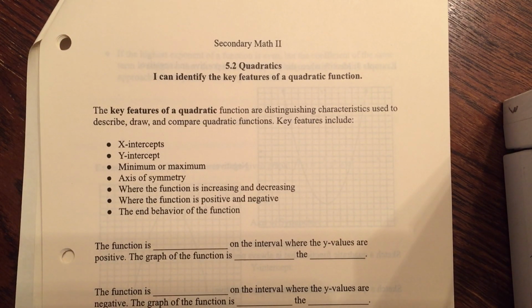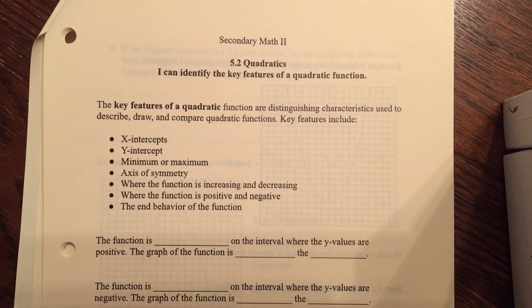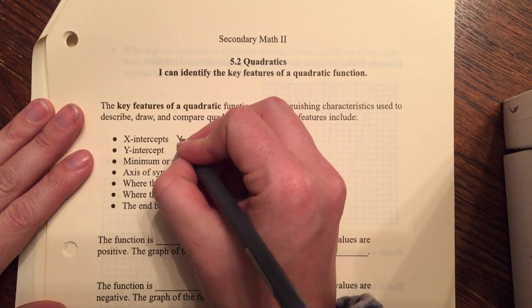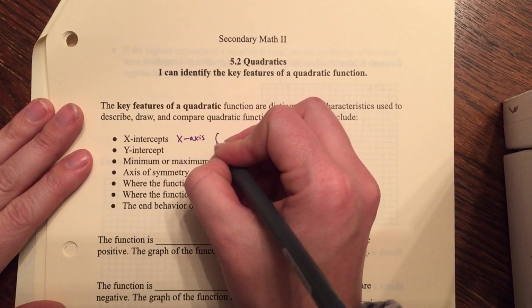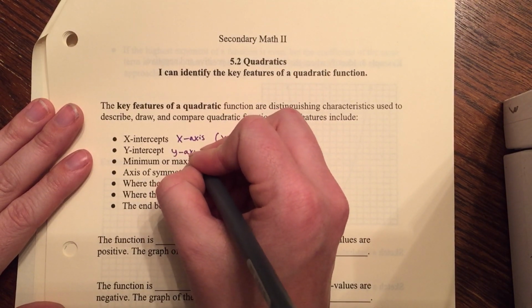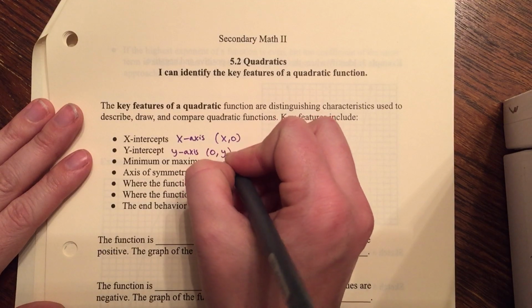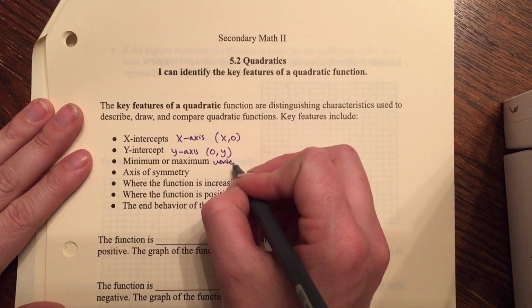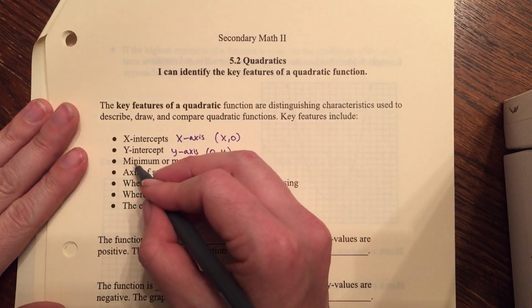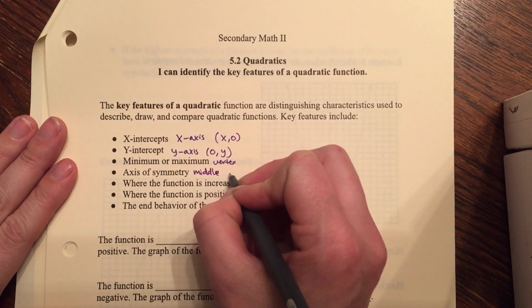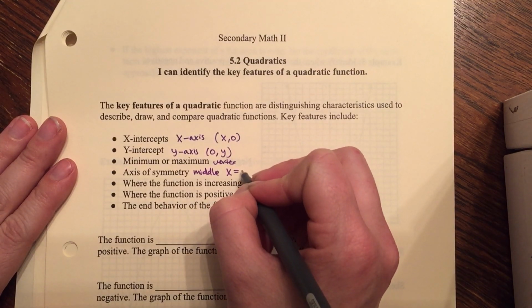In this video, we're going to go over key features of quadratic functions again. We're just going to be adding on when it is positive and negative. So as a review, x-intercepts are when it crosses the x-axis, and it would be labeled x, 0. Y-intercept is when it crosses the y-axis at 0, y. Minimum or maximum just means that your vertex is the highest point for maximum or the lowest as a minimum. Axis of symmetry is the middle and is represented by x equals whatever number it is intersecting through.